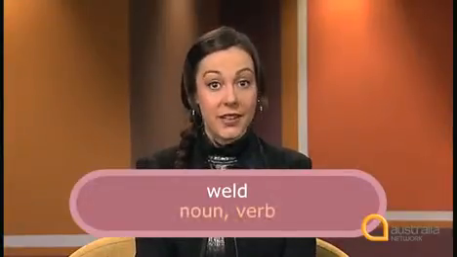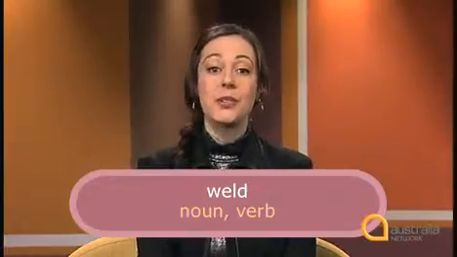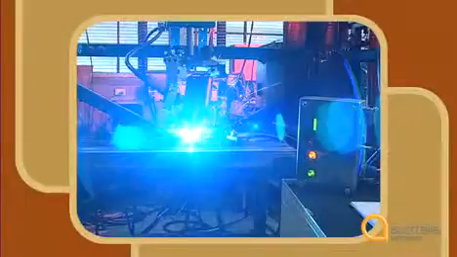We've seen how different word forms can perform different functions. For example, weld is used in today's story as both a noun and a verb. There are quite a few words in English that use the same word for both the noun and verb form. Listen for some other examples.